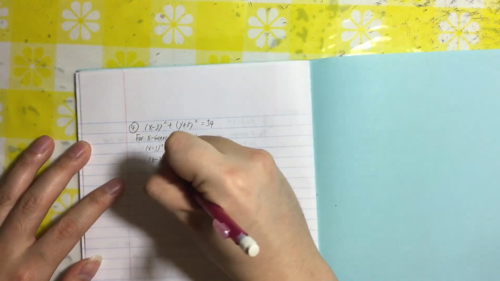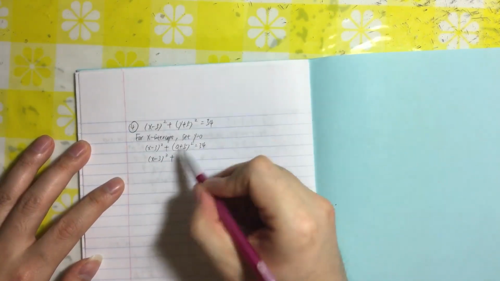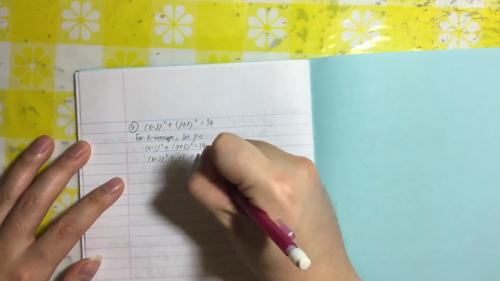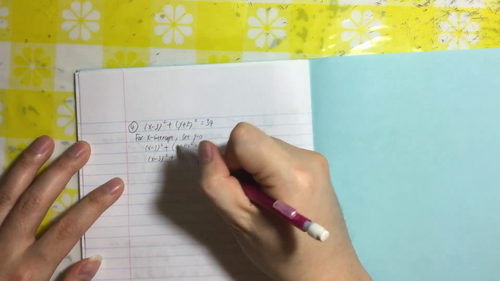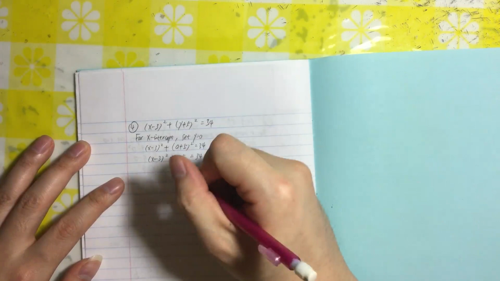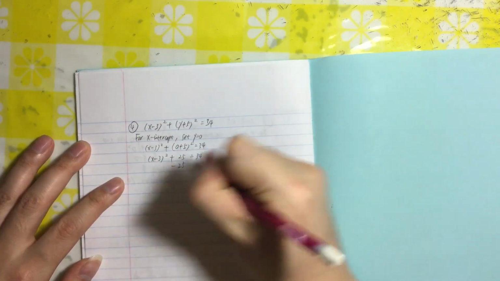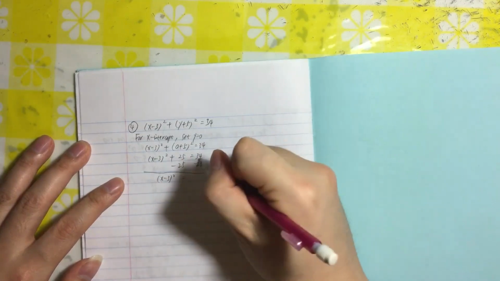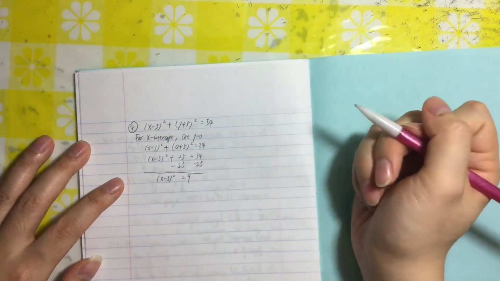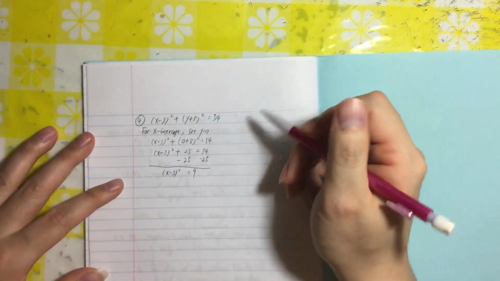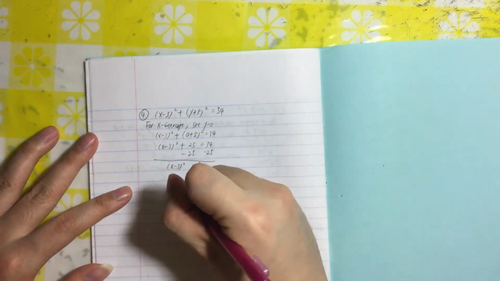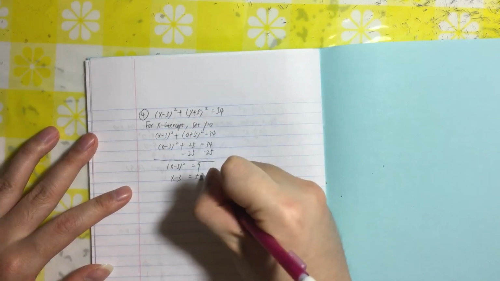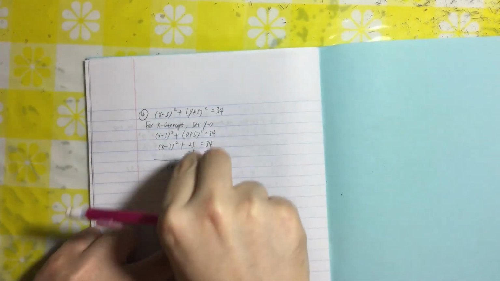Here we have (x minus 3) squared plus 0 plus 5 is 5. 5 squared is 25, equal to 34. Then I can subtract 25 from both sides. Here I get (x minus 3) squared equal to 34 minus 25, which is 9. Next, I can take the square root on both sides. Then x minus 3 equal to plus or minus 3, since 3 times 3 is 9.